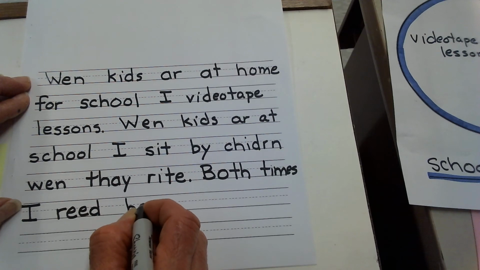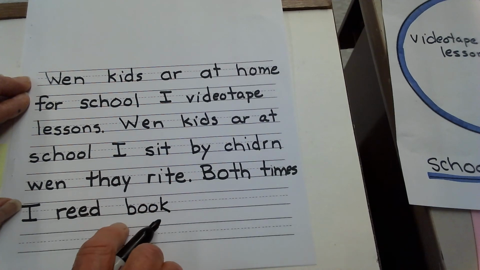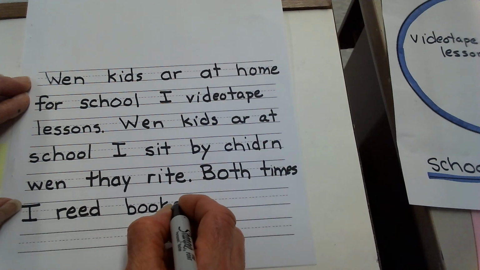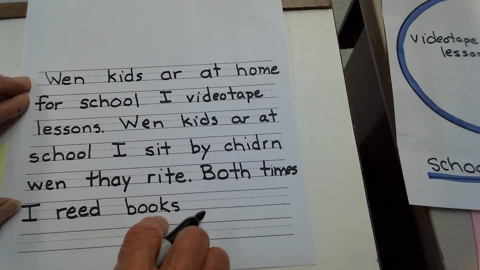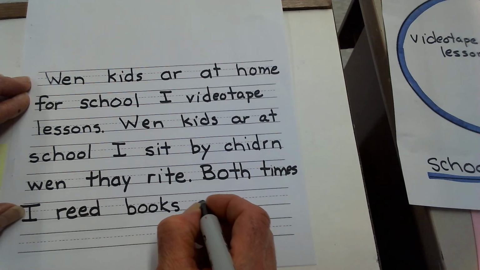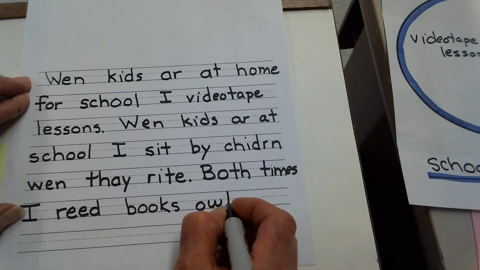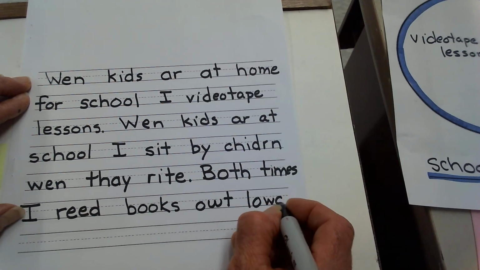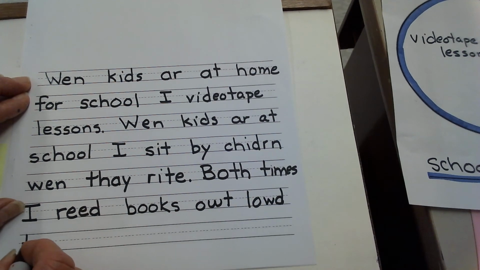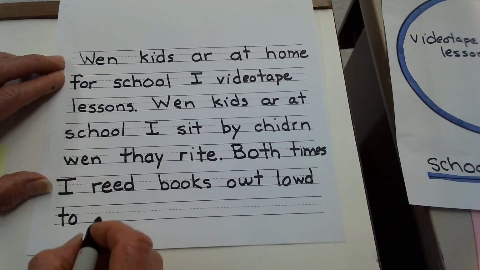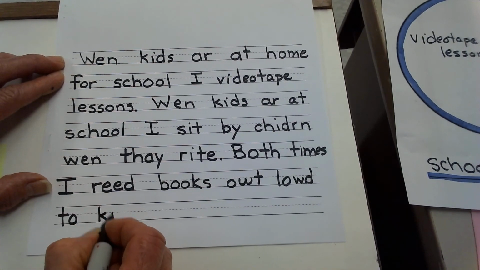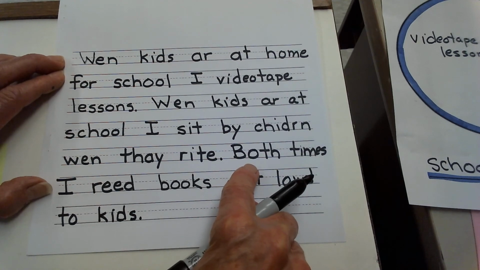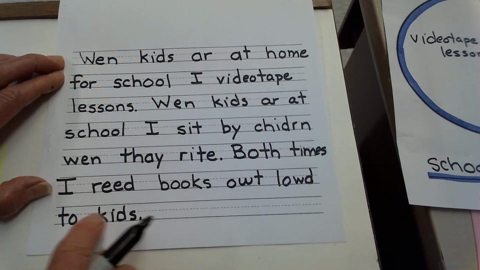Look is L-O-O-K, so book is B-O-O-K. I read books, oh, I need an S. Both times I read books out loud to kids. I'll check my sentence. Both times I read books out loud to kids.